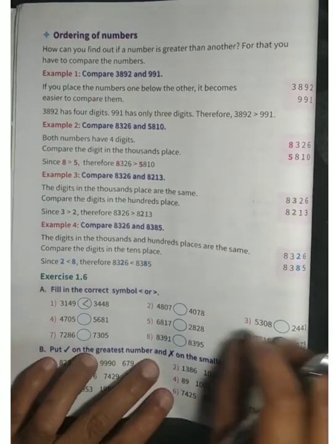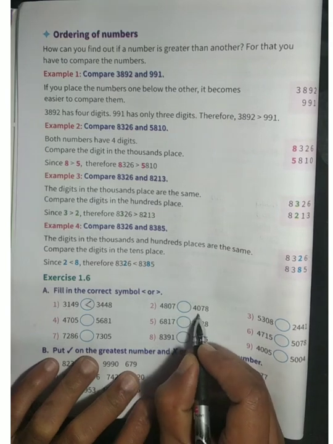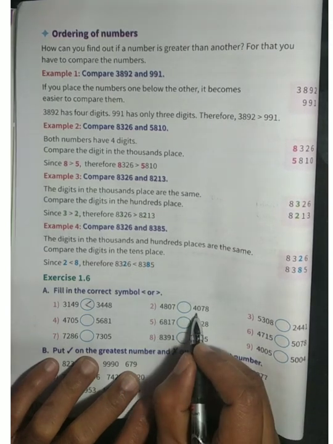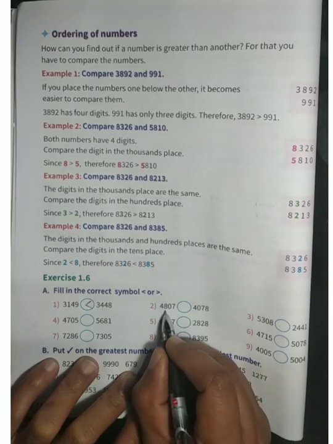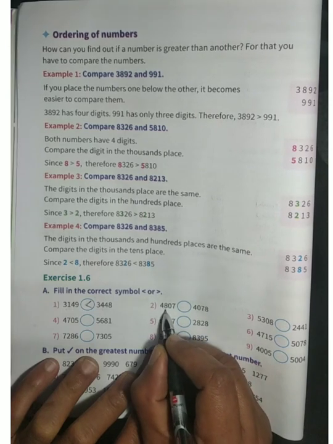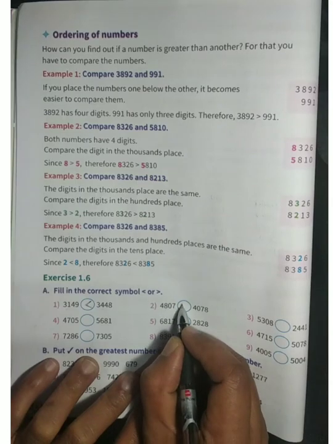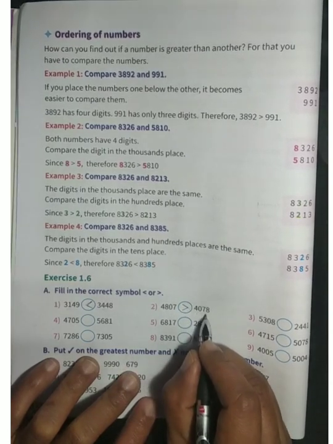The next one, 4807. Here also the next number has the 4 in the same place value. So we see to the second place value, which is in hundreds place. 8 is bigger than 0. So 4807 is bigger than or greater than 4078.